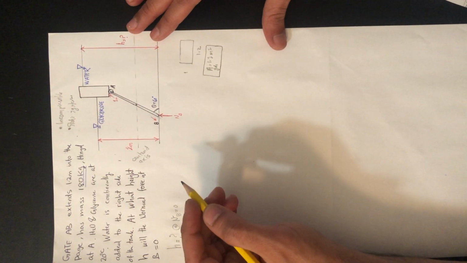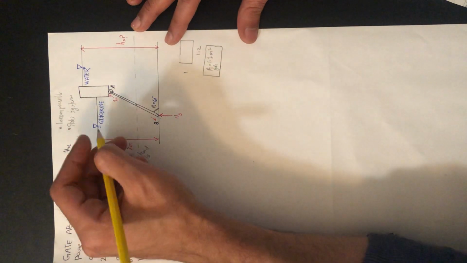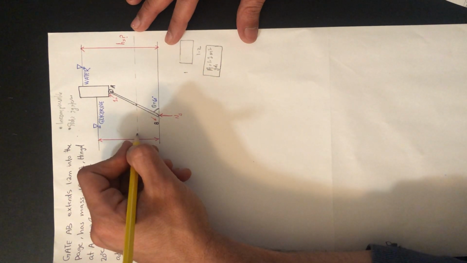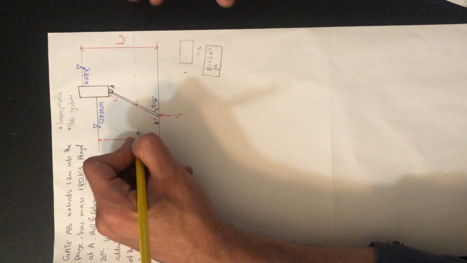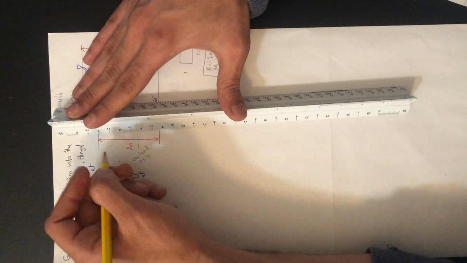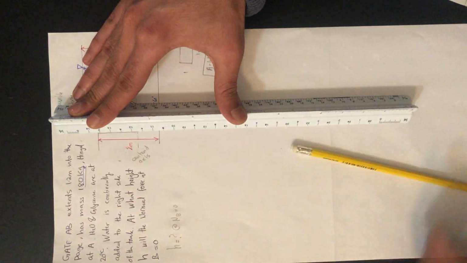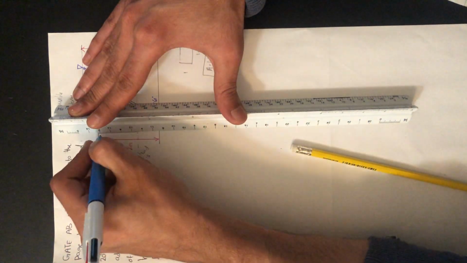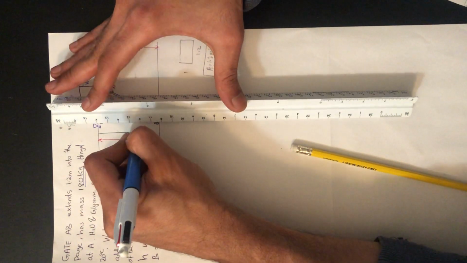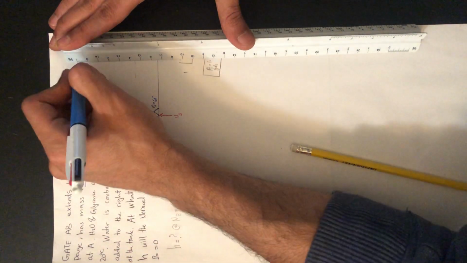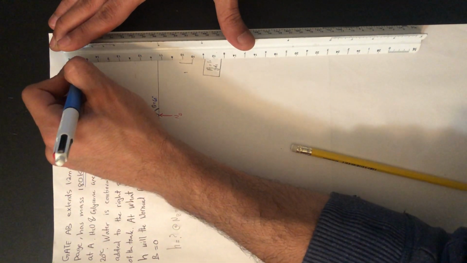The distance HC is the distance from the free surface to the centroid of our gate. Let's make this in green. And another vertical HC distance for the water.